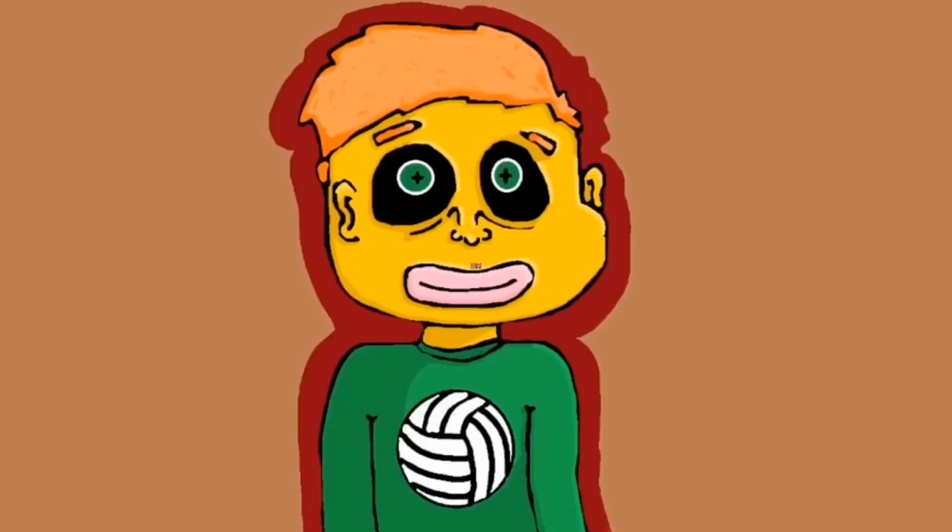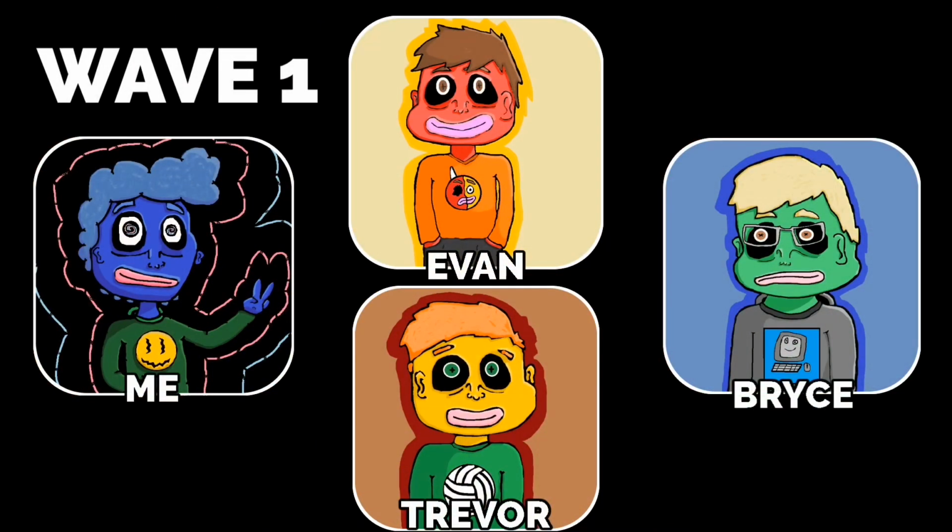As I said, their eyes are all actually the same color eyes they have in real life. And here, I actually like using the line tool better for their little eye pupils. But yeah. So this is wave 1.